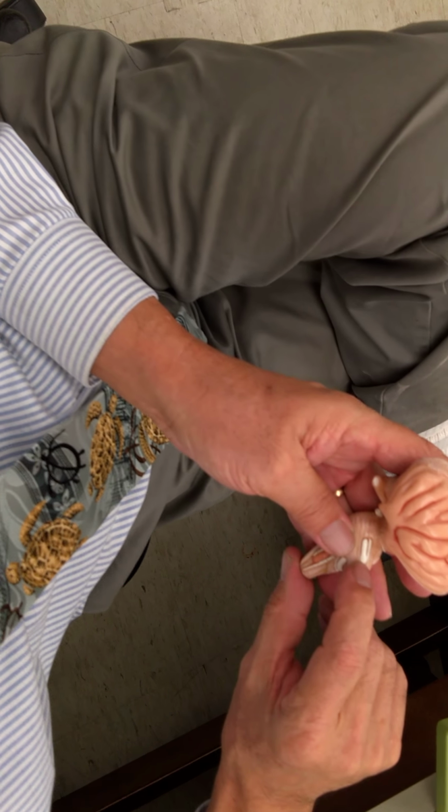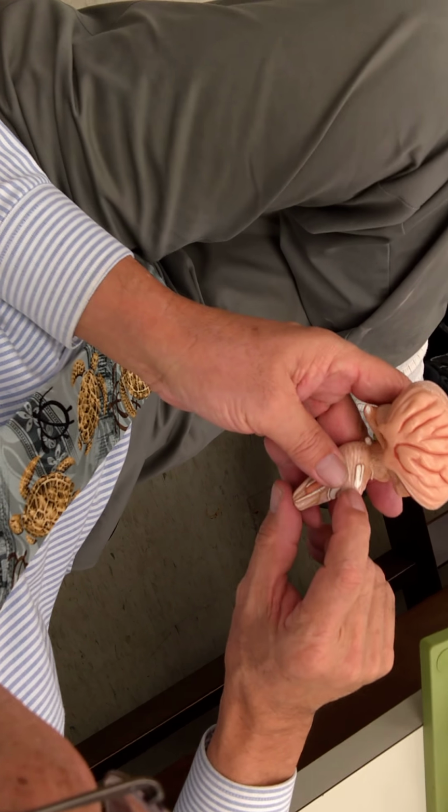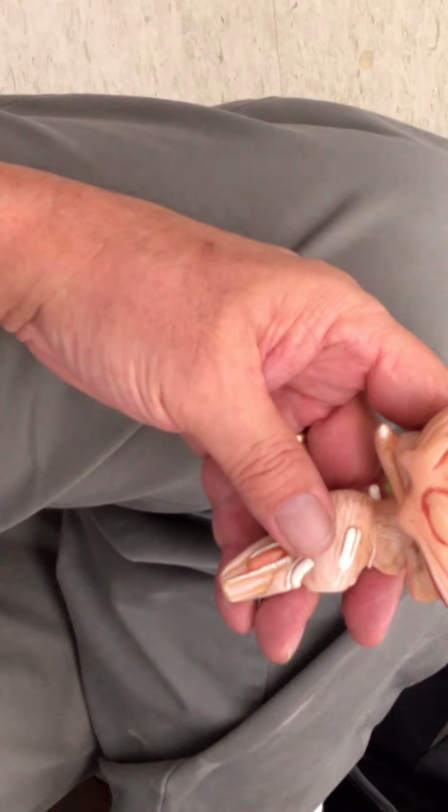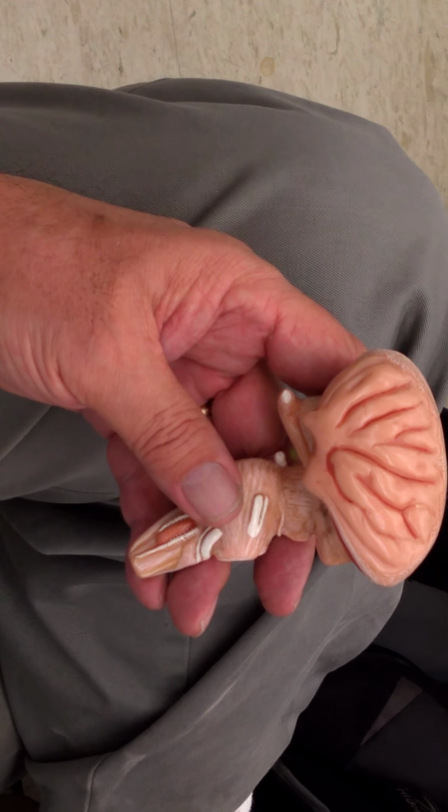Okay, then you have the trigeminal nerve exiting the side of the pons, and the trigeminal nerve is responsible for fine sensory, pain and temperature information, and proprioceptive information for the face.